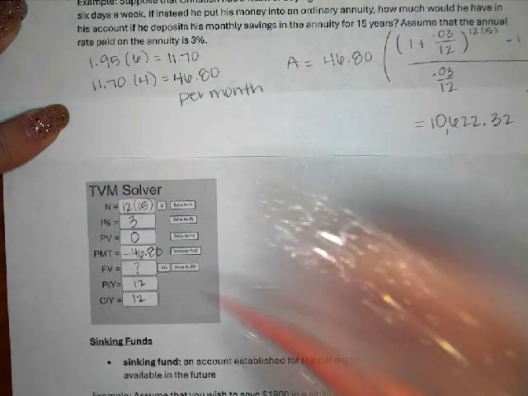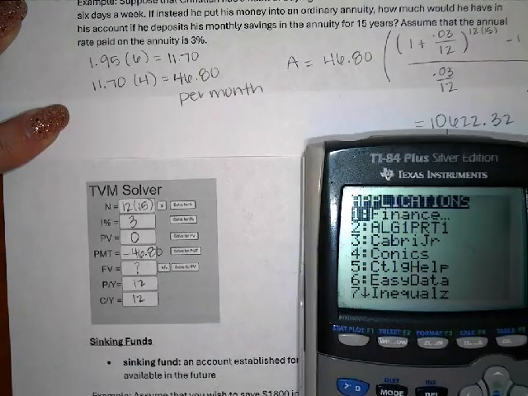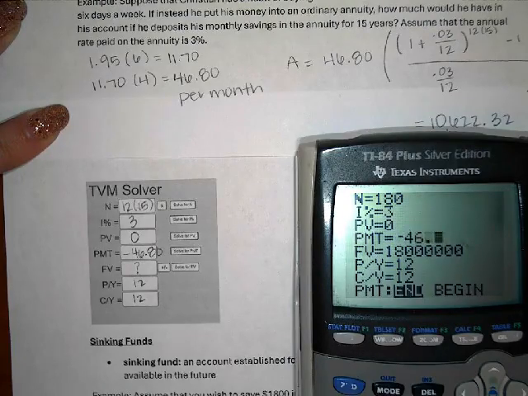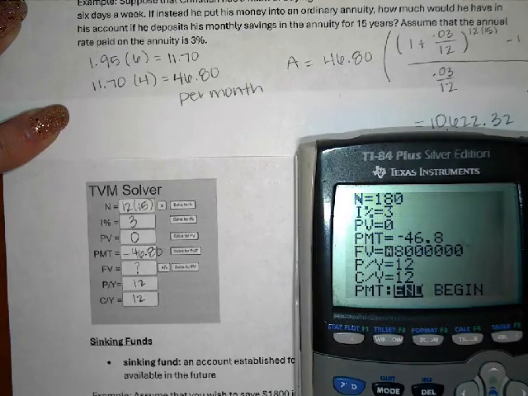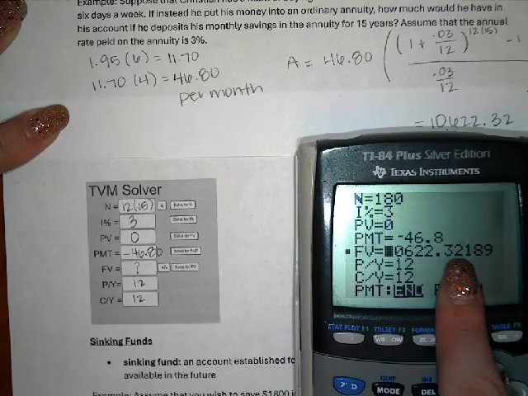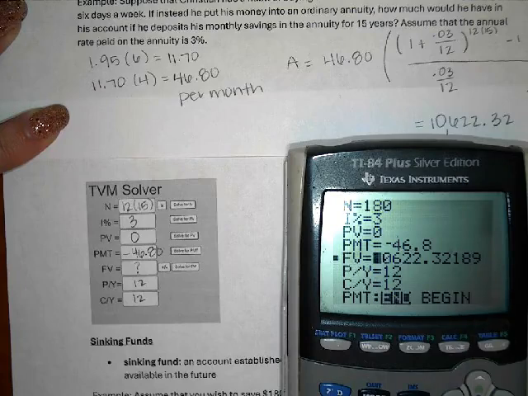All right, so let me go ahead and solve this in a much easier way. I'm going to do 12 times 15, 3, 0, negative 4680, then I don't know yet, 12 and 12. Okay, and then up here, I'm going to press the green button and then enter, and it's going to tell me $10,622.32. So I get the same answer, but it was much easier to type in.